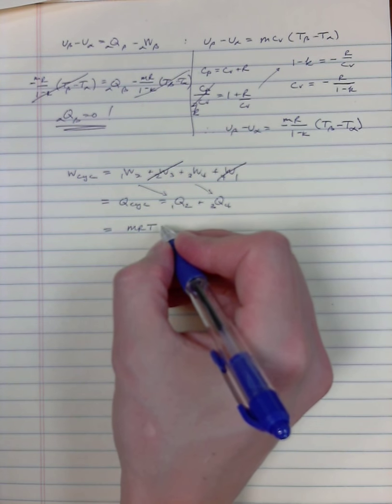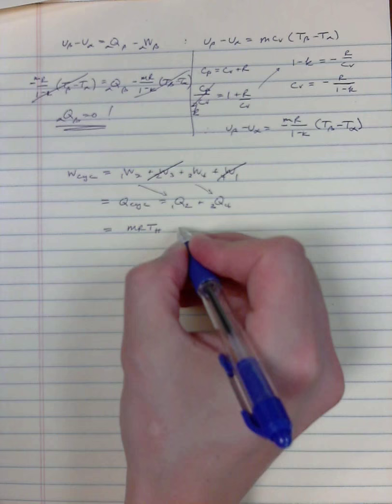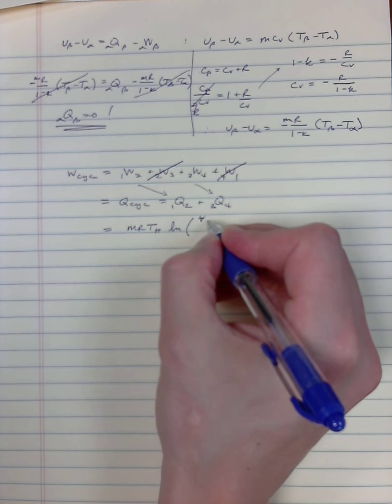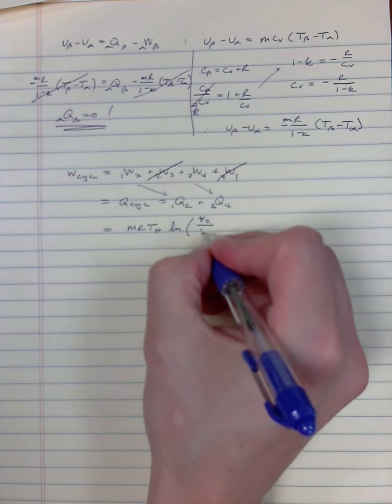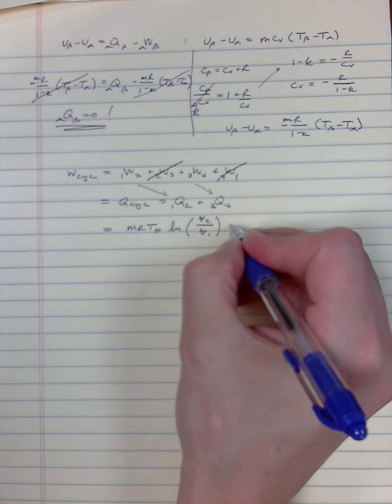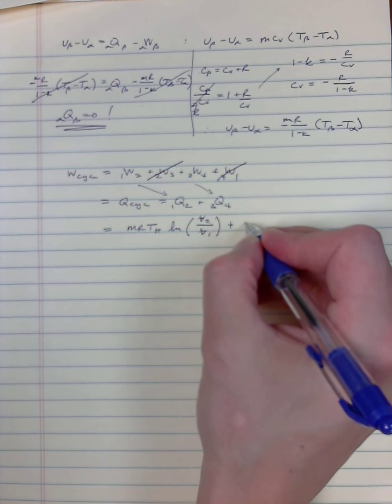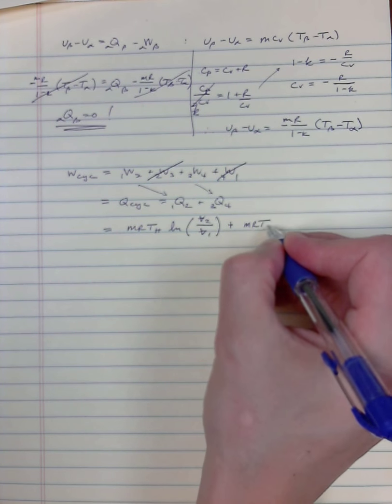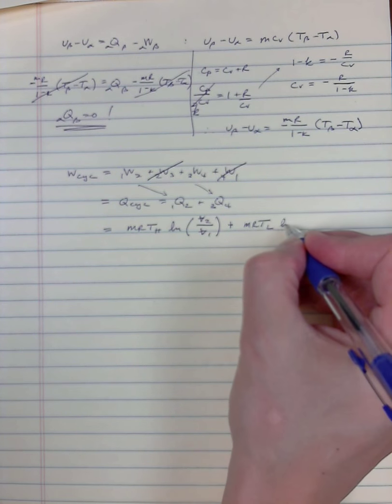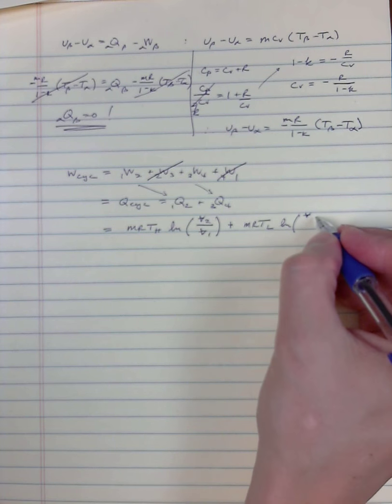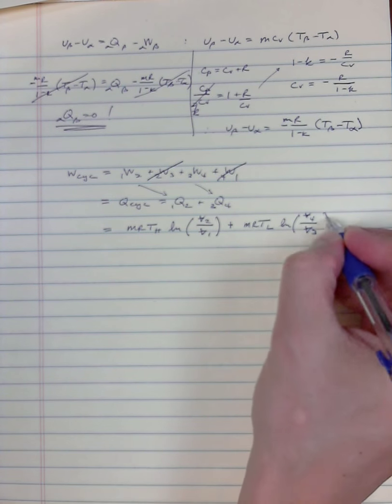mRTH times ln of V2 over V1, plus mRTL ln of V4 over V3.